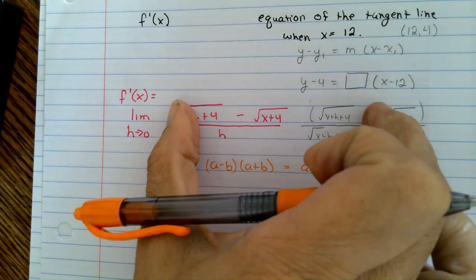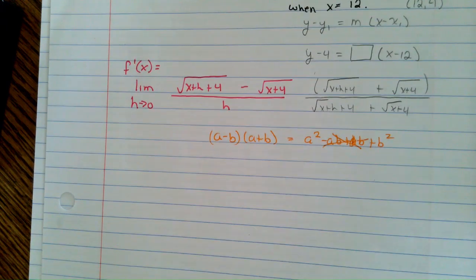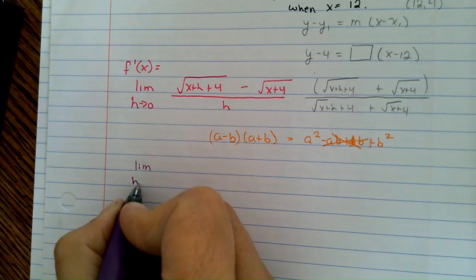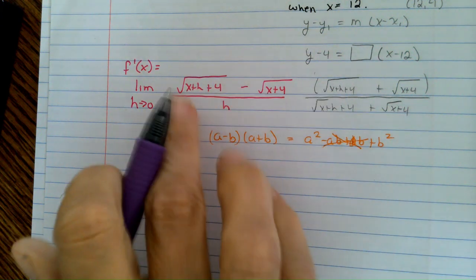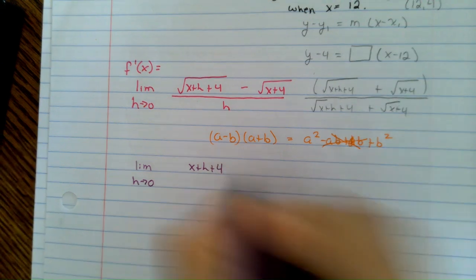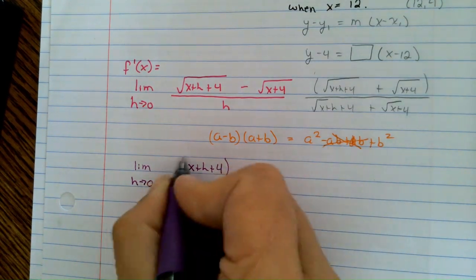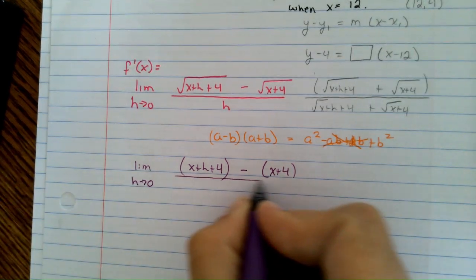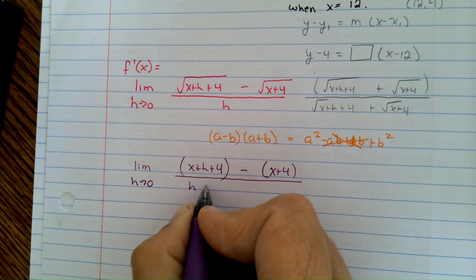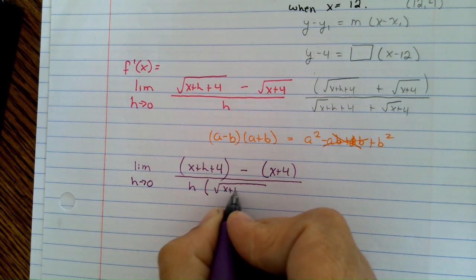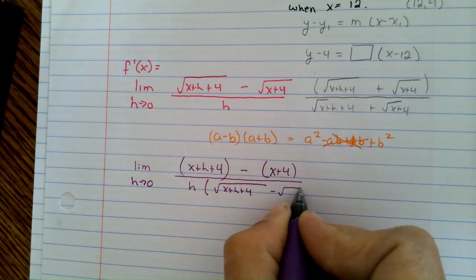So instead of actually multiplying all that out, I'm just going to say that we have the limit as h approaches 0. We'd have the first part squared, so that would just be x plus h plus 4, minus the second part squared, which would be x plus 4. And we'd have h multiplied by the square root of x plus h plus 4 plus the square root of x plus 4.